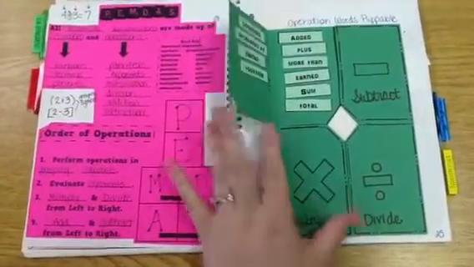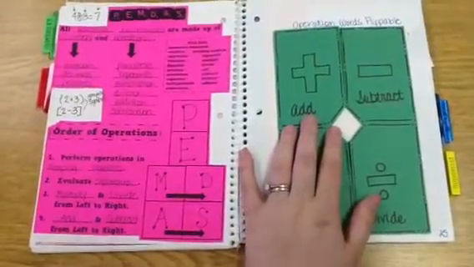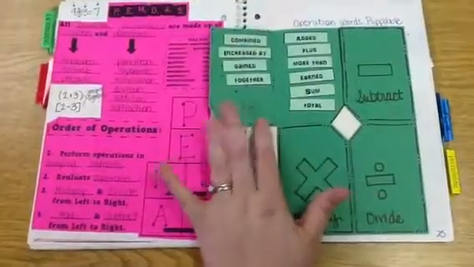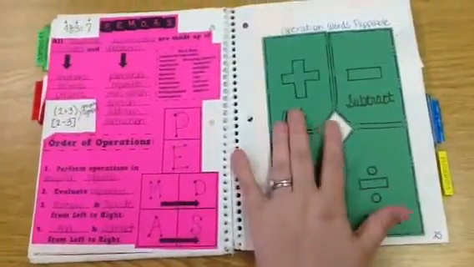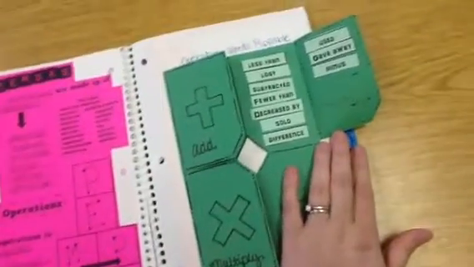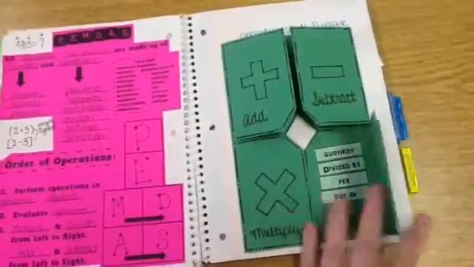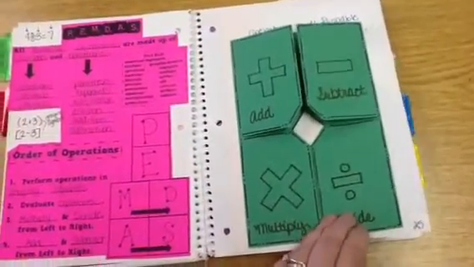And the kids cut out all the words, and we went through together, and I was like, okay, what words mean for us to add? And so we added all those words in. We closed it. Then out of our words that are left, which ones mean to subtract, and we added those in. And we did that for all 4 operations, and then we did some practice on finding keywords within a word problem and solving them.